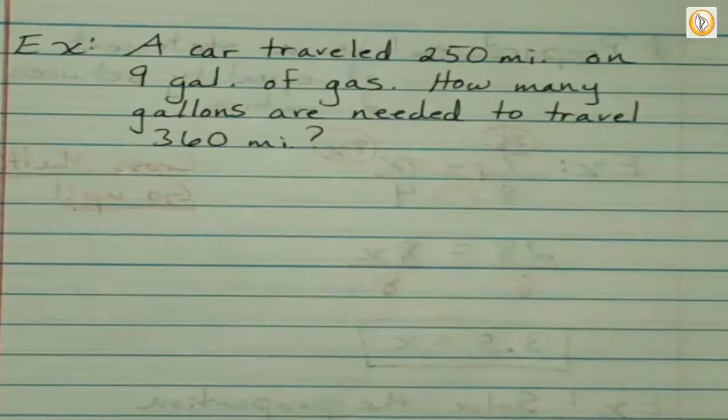real world kind of problems. A car traveled 250 miles on 9 gallons of gas. How many gallons are needed to travel 360 miles? So, write that down. This is done as a proportion again.